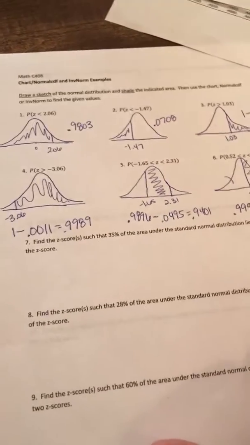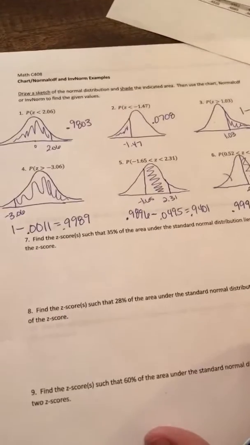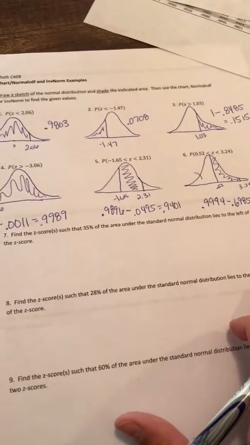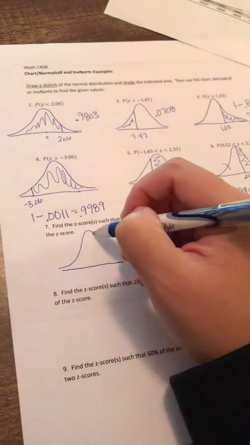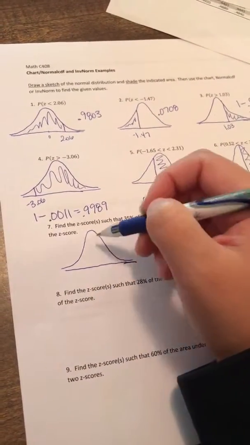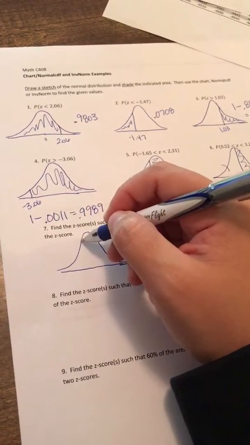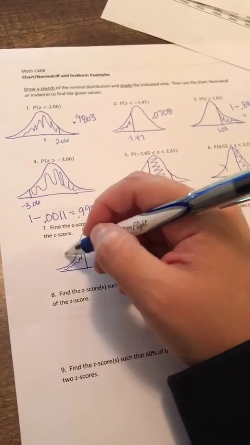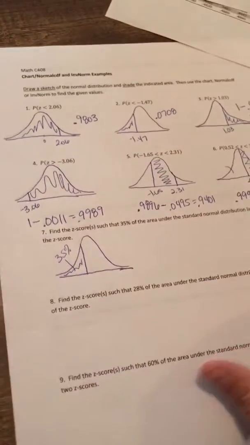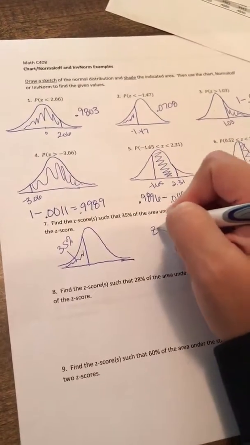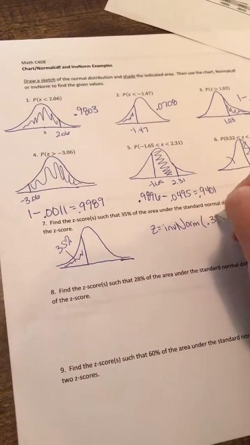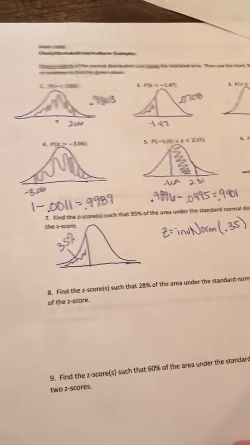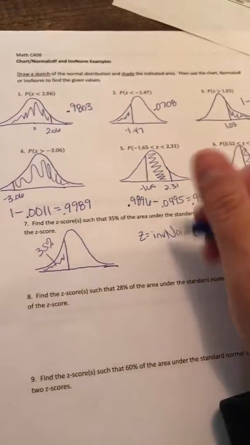For number 7, this is going the other way. So it wants you to find the z-score such that 35% of the area lies to the left of the z-score. So remember, at 0, it's 50 and 50, so 35% to the left will be over here somewhere. So that's 35%. So this is when the calculator is probably easier, because you have to go through and try to find 0.35 or something close to it on the chart.